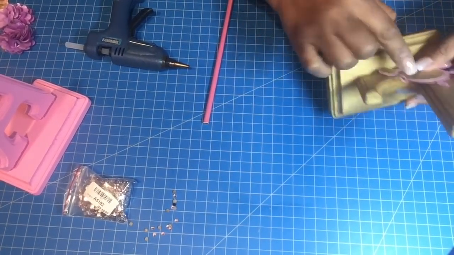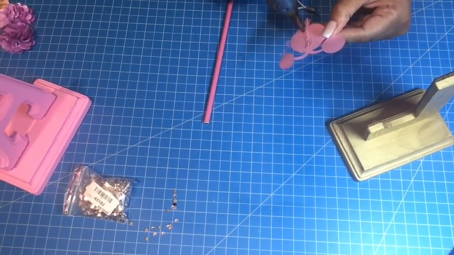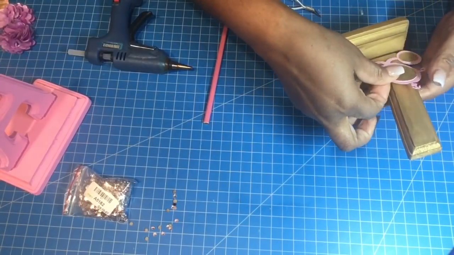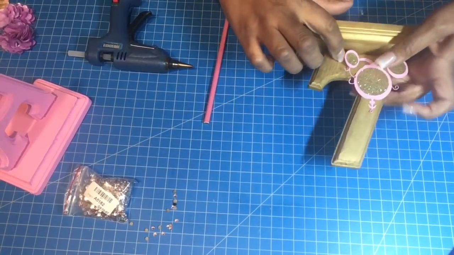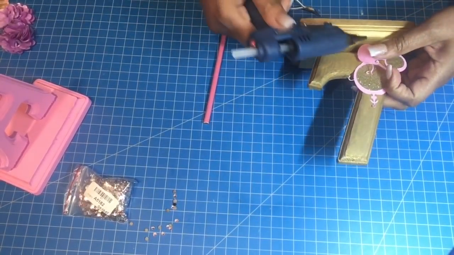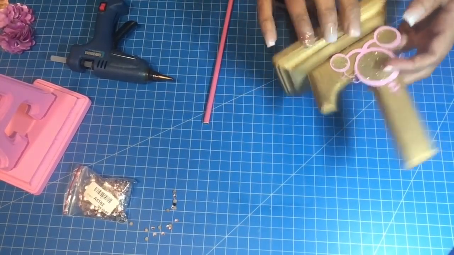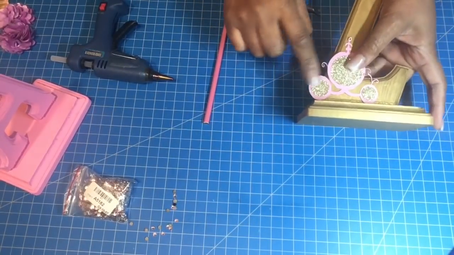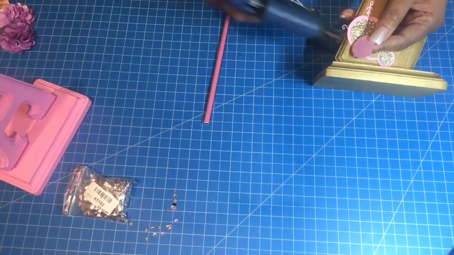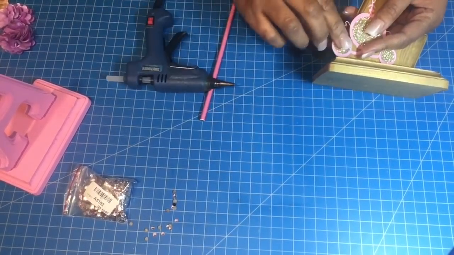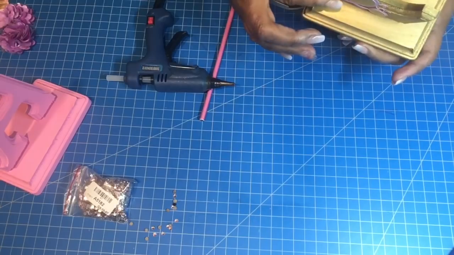And I'm going to first glue the middle part, and then we do the bottom part. And then let's go ahead and take the bottom part and we glue it on. And then this part right here, just a little dab of glue right here on the corner. Okay, that is great.